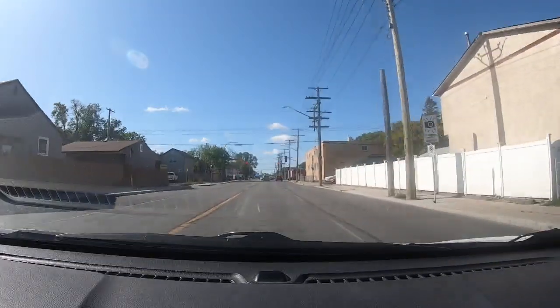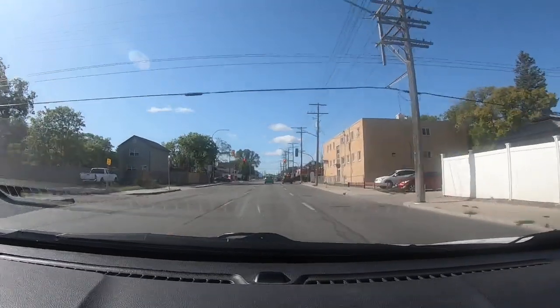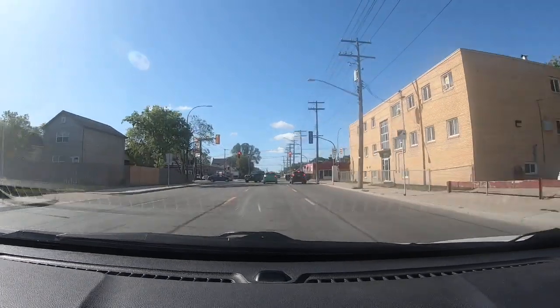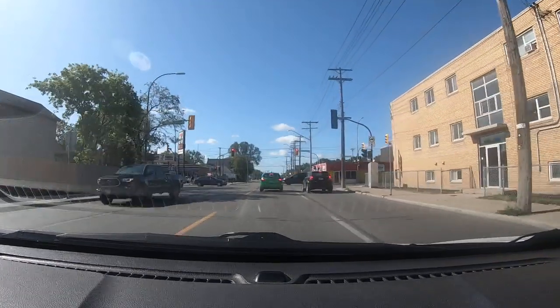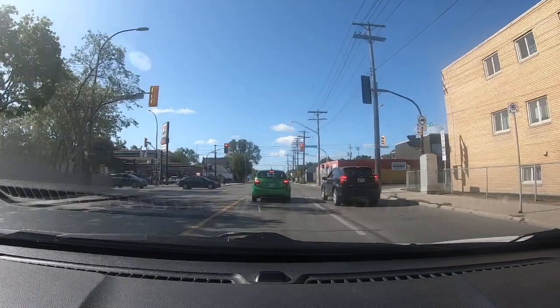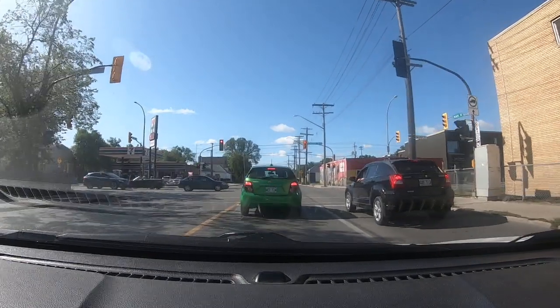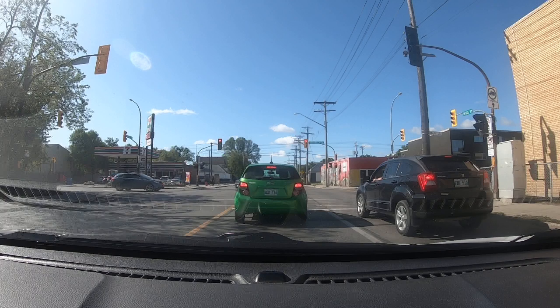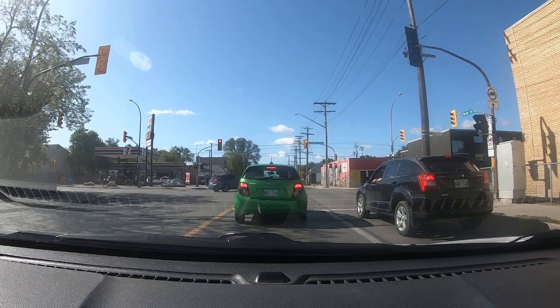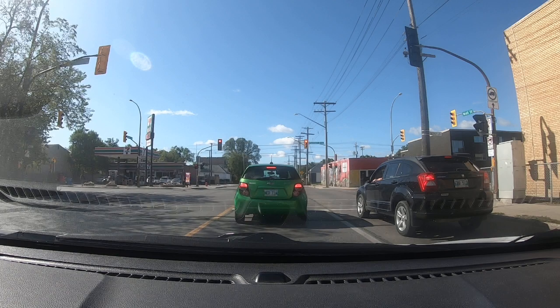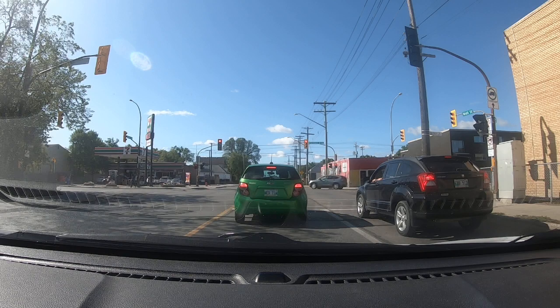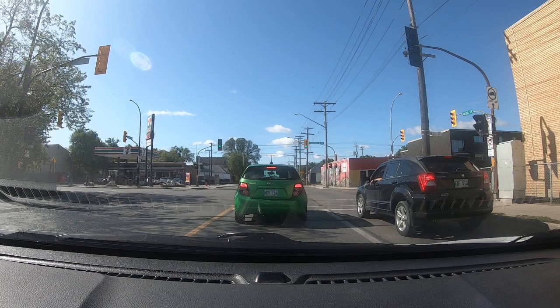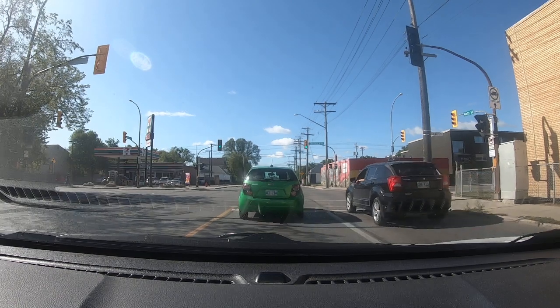This traffic light here, we will be turning left, so left signal on. Now your signal should be on about 30 meters before the intersection you want to turn on. So 30 meters is approximately 100 feet. And when you stop behind a car, you should be able to see the back wheels on the pavement. So you want to leave about 8 or 10 feet distance. Make sure you're not going too close to other cars.